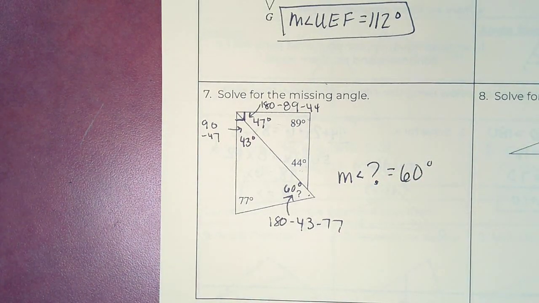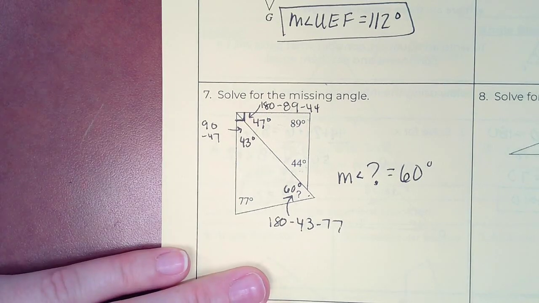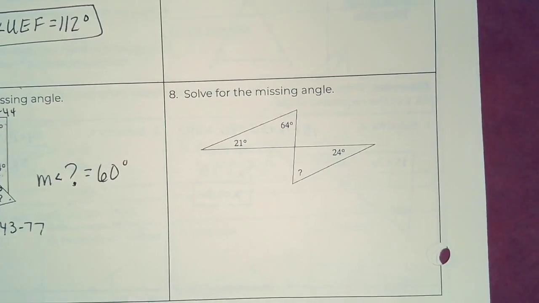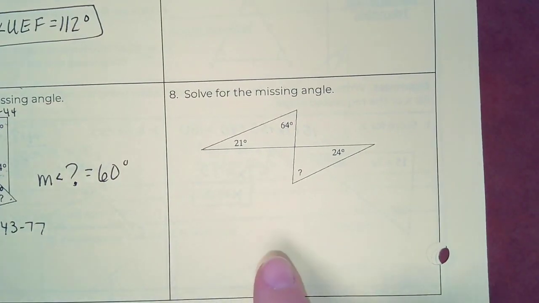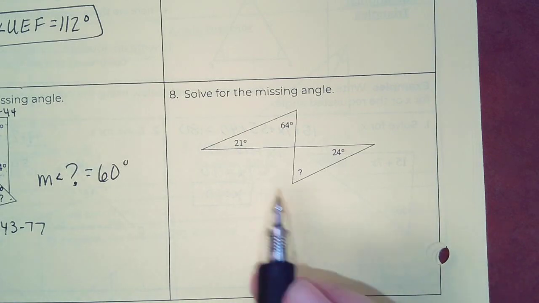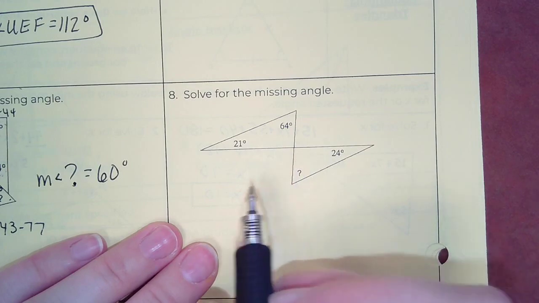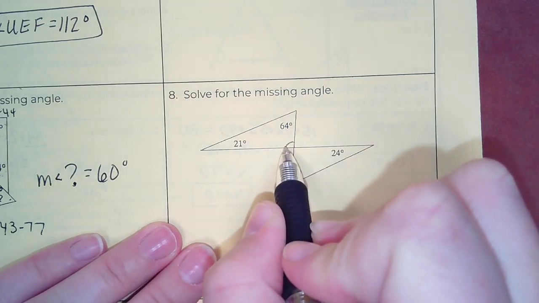Challenge yourself on this next one and see if you can figure out number 8. Okay, if you are working this out with me, jump in now. Okay, so we have these angles here, and we could figure out what this angle is.